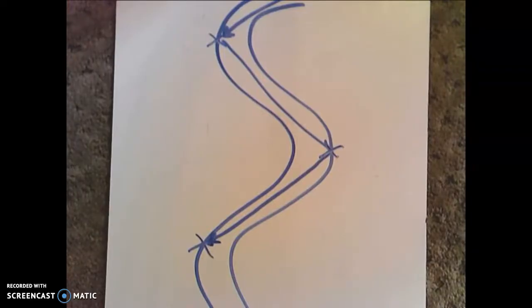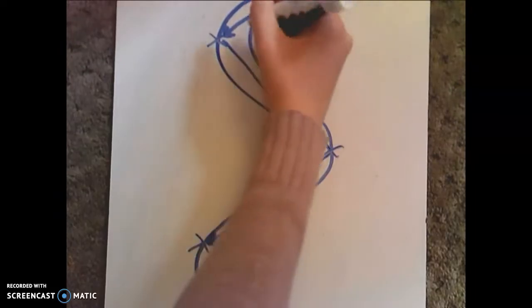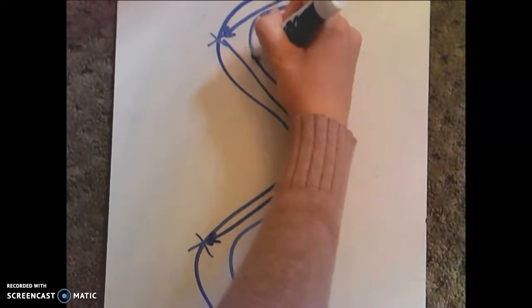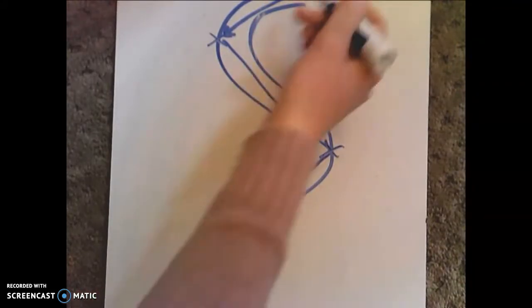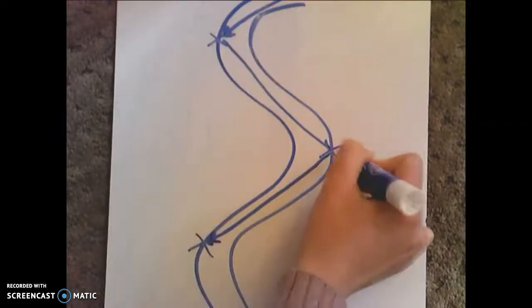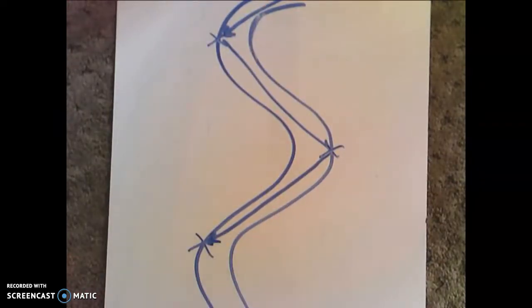The water is traveling the slowest on the opposite side. So over here on the inside of the curve, the water is moving a lot slower. It doesn't have as much power on the inside of the curve. So the water comes in and it hits this side, and then it hits this side, and then it goes down and it hits off that side.